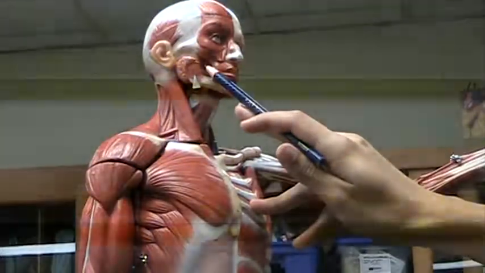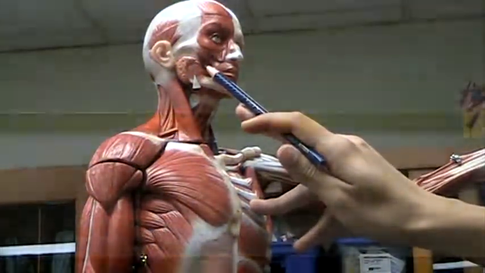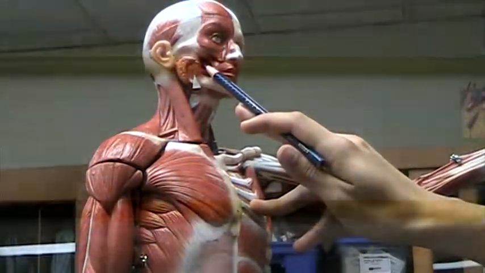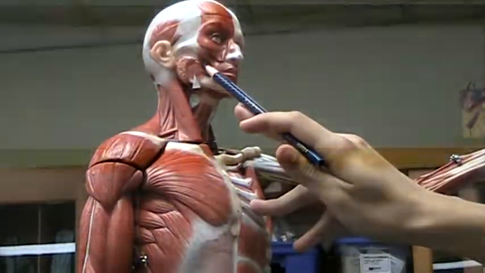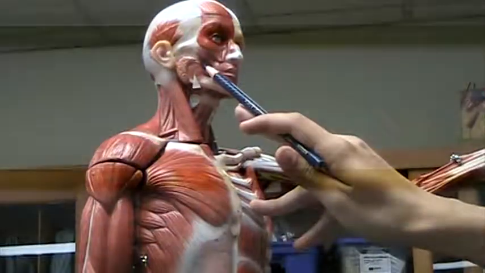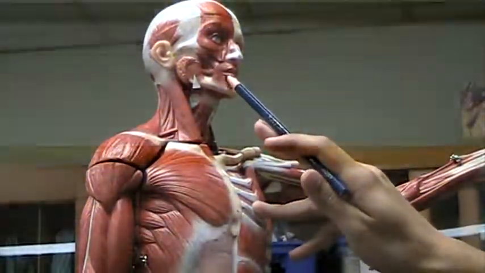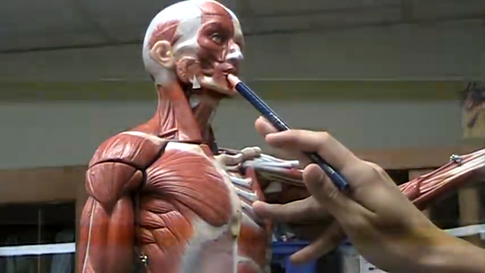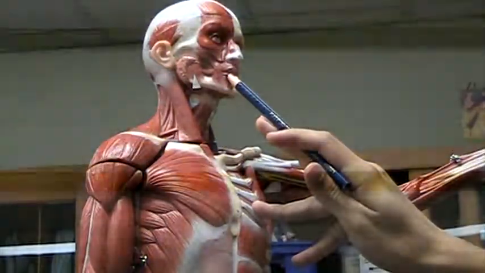This is the buccinator. It compresses the cheeks. Its origin is the molar region of the maxilla and mandible. Its insertion is the orbicularis oris. This is the orbicularis oris. It closes and protrudes or puckers lips.